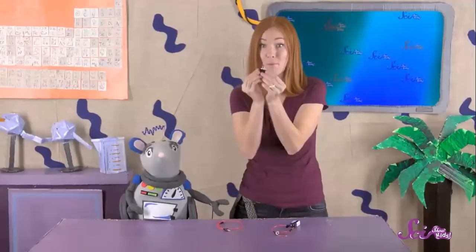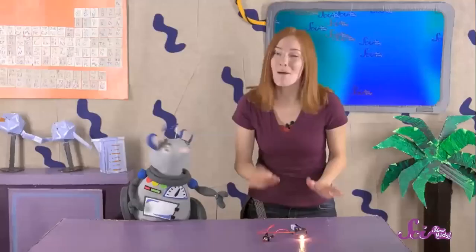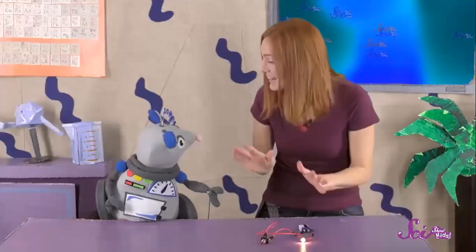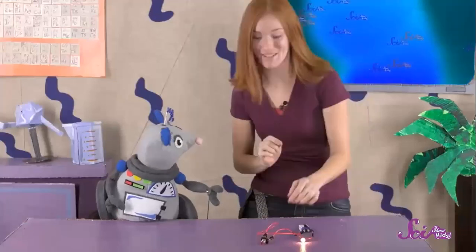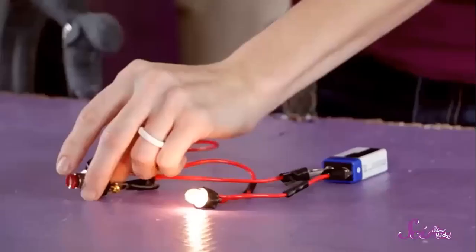Now I'm going to add something else to make it work a little more like a flashlight does. I have this part that looks like a button, and I'll put it right here. And look, the bulb is lighting up. That means that there are no spaces in the circuit. Okay, Squeaks, let's press the button and see what happens. Hey, the light bulb went off. That means when I press the button, the circuit is incomplete, which means that I've created a space. And when I let go of the button, the circuit is complete again.